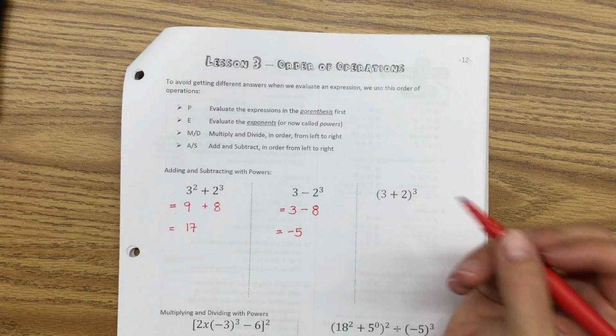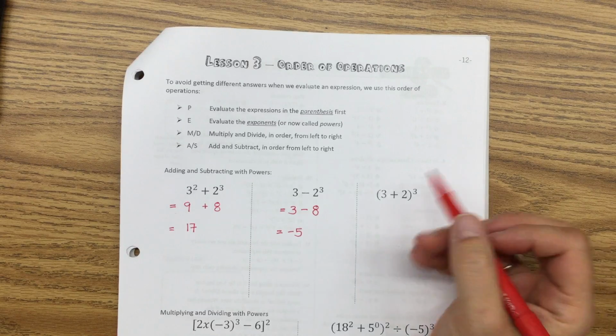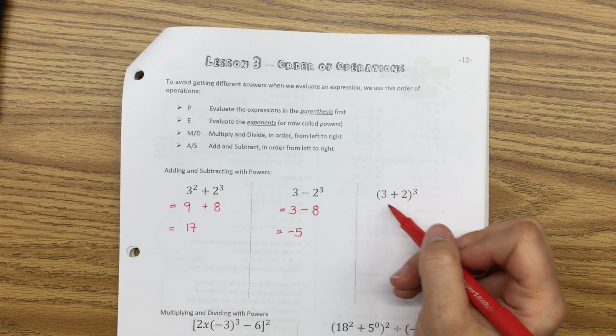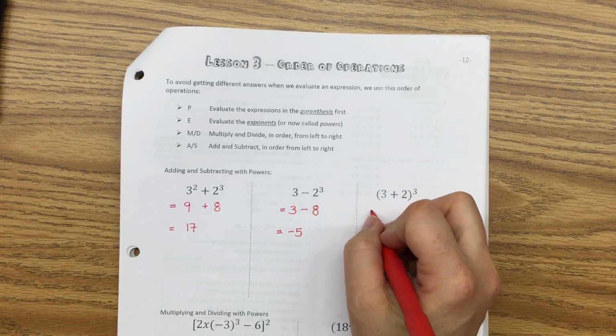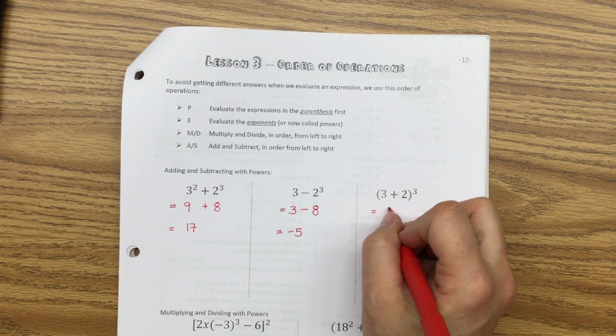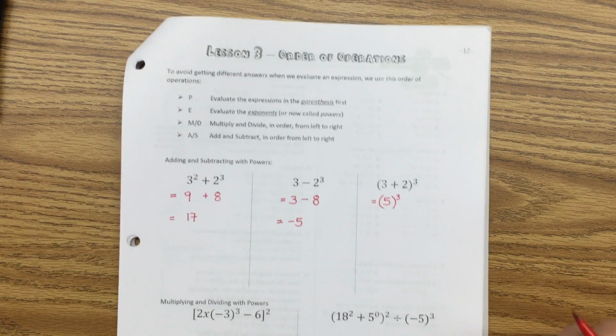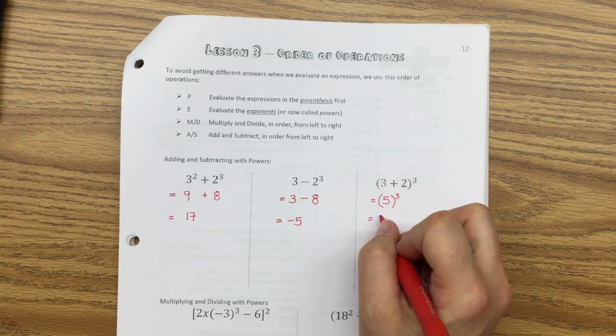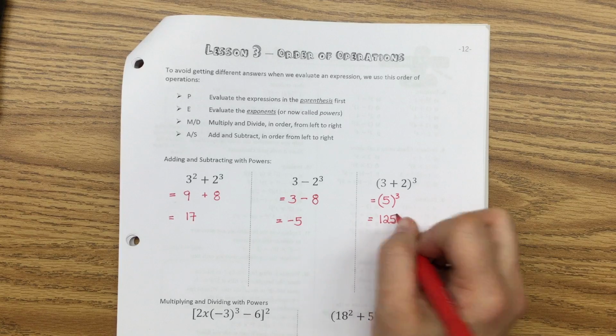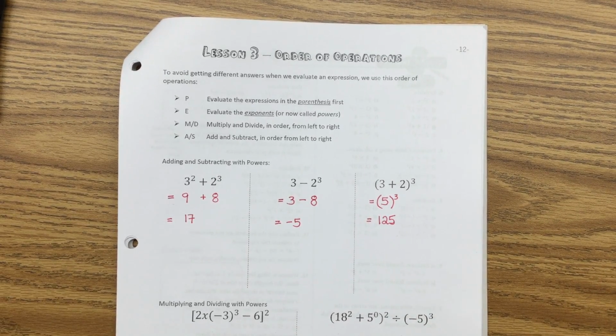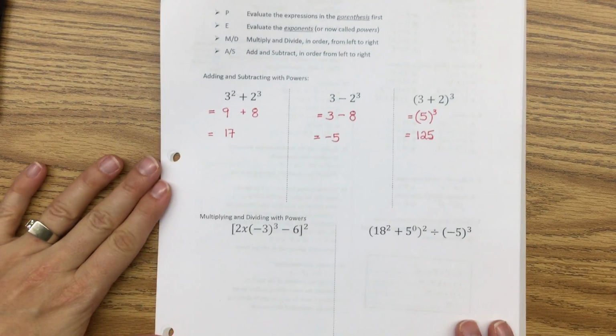Done. Here we have one with a bracket, so we're going to do whatever's inside the parentheses first, and then we'll do the power. So 3 plus 2, that is 5 cubed. What's 5 cubed? That is 125. Hopefully you're feeling pretty confident on your calculators to enter information.